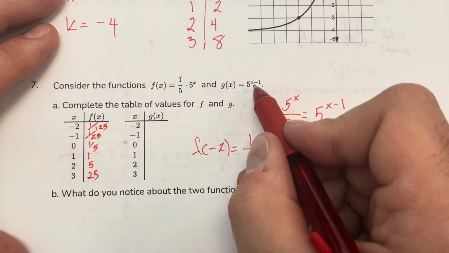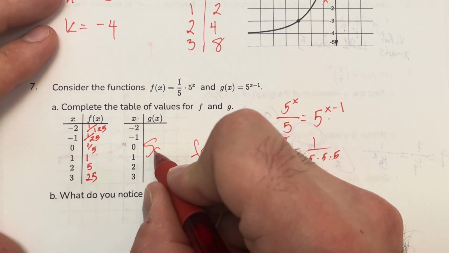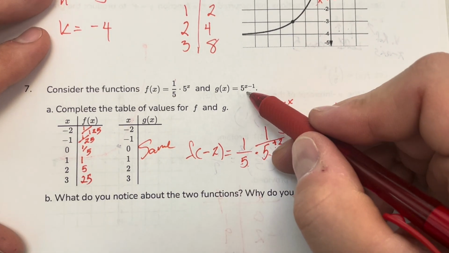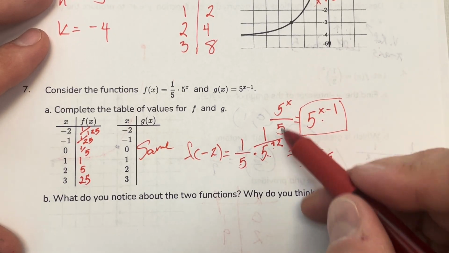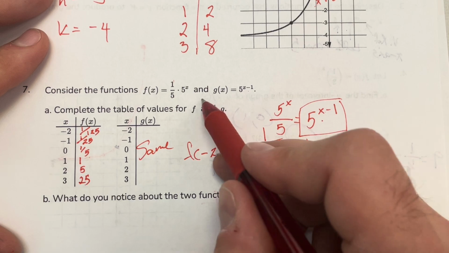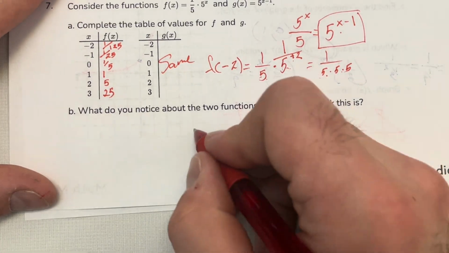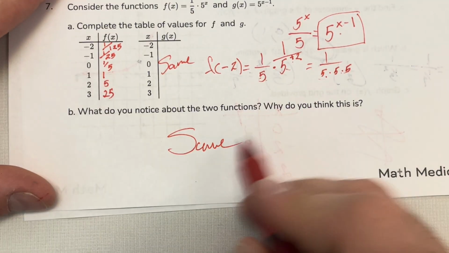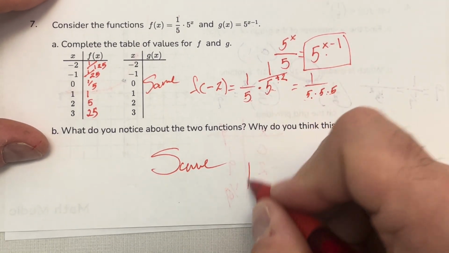Okay, g of x. Same. There we go. So look at this. That little bit of thought of what is happening here and what's an alternate way of expressing it. That is an alternate way of expressing it. What do we notice? They're the same darn thing. Why do you think this is? It's just the properties of exponents.